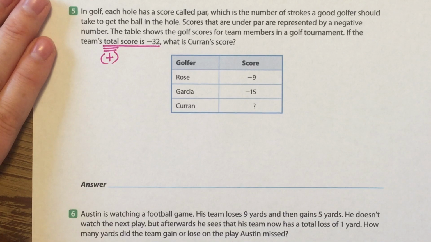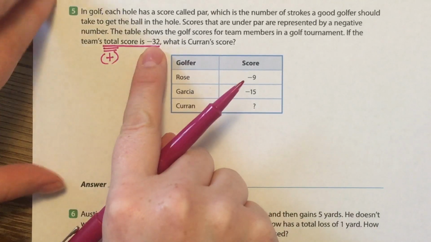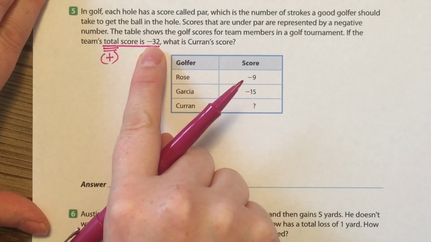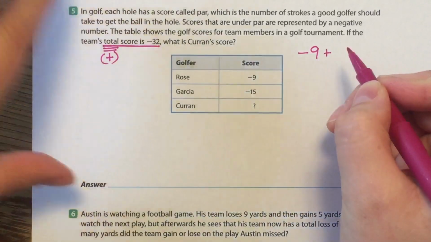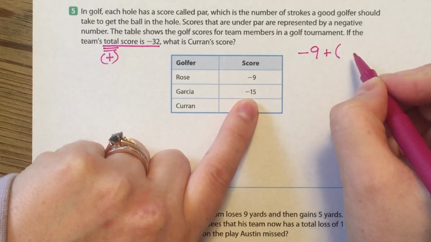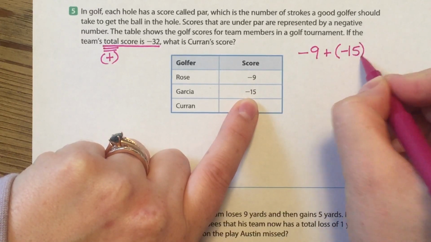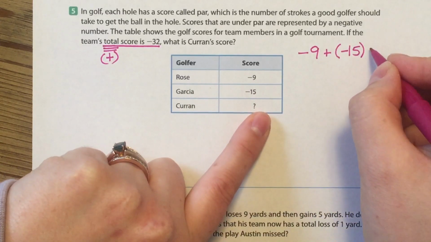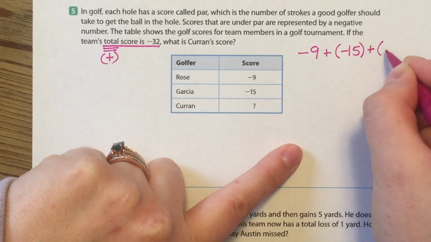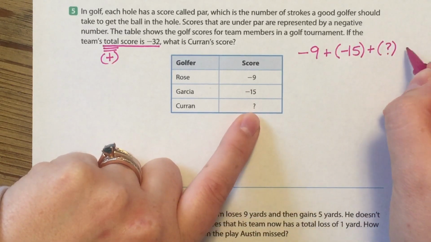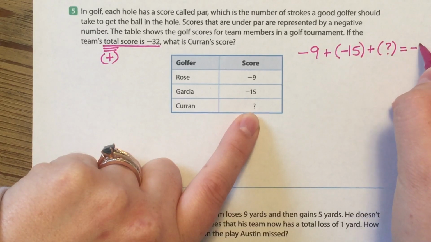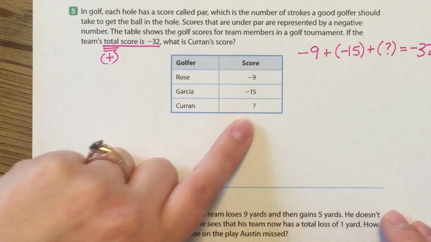So we're going to be adding stuff up. We know what the total is, and we're trying to find a missing number. So we know that -9, that's Rose's score, plus -15, that's Garcia's score, plus some unknown value, that's Curran's score, is equal to negative 32.